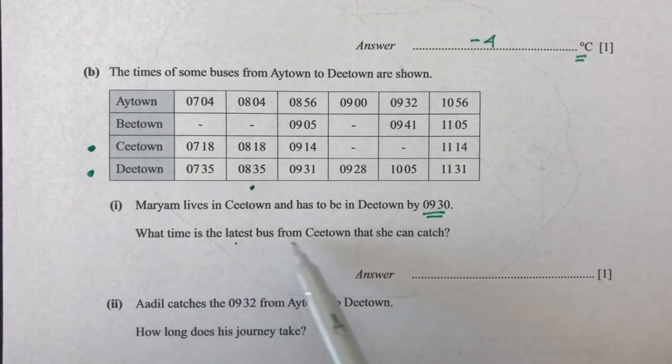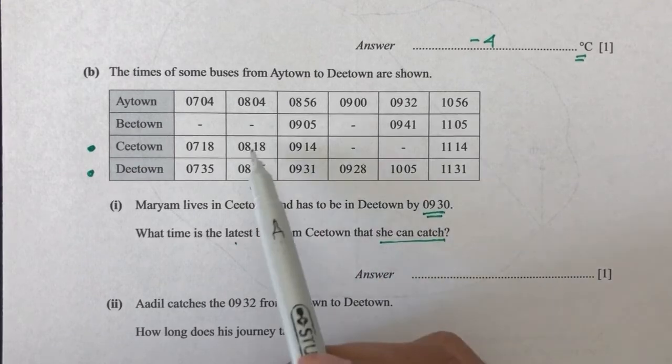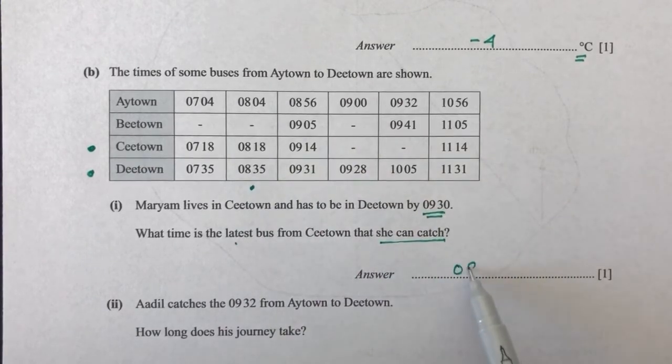What is the latest time? From C town she needs to catch the bus. So 14. It will be too late. It will be 9:31. So she needs to catch the bus at this time. 08:18.